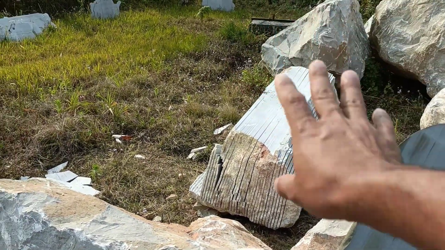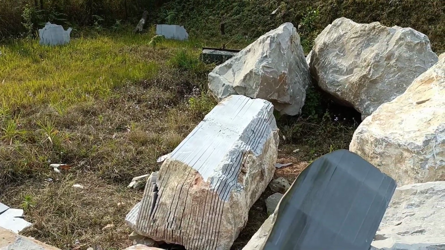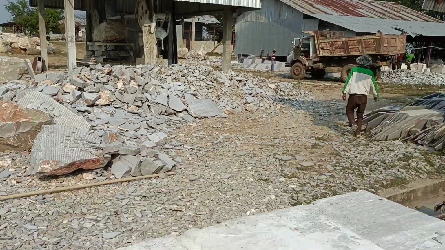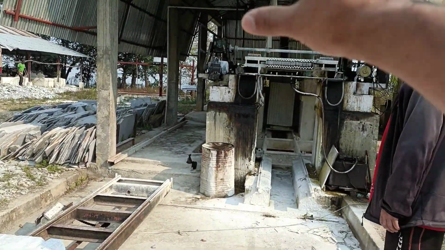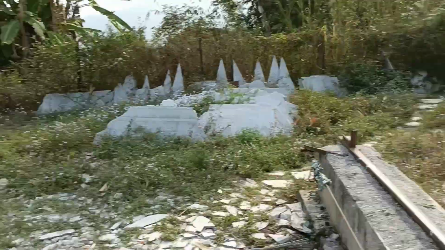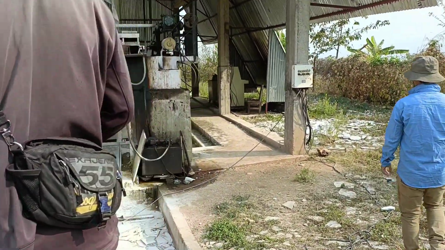Rejected. No, it's broken, right? So after the stone is cut, it will be placed over here. It will go and be cut down into 40 slabs like that. Remember that. Now let's have a look at the machines.